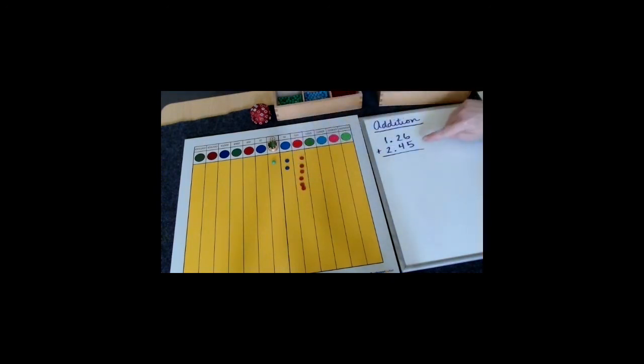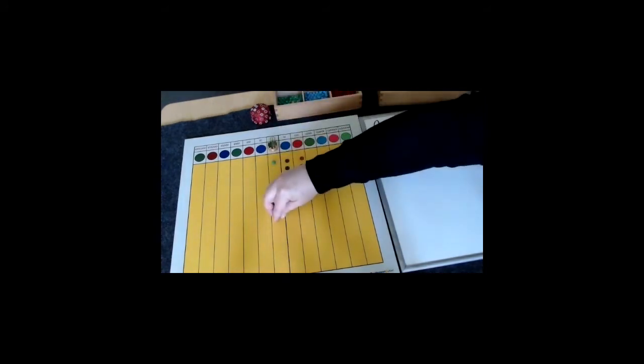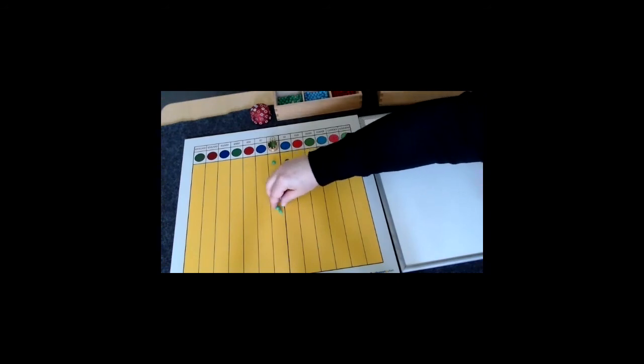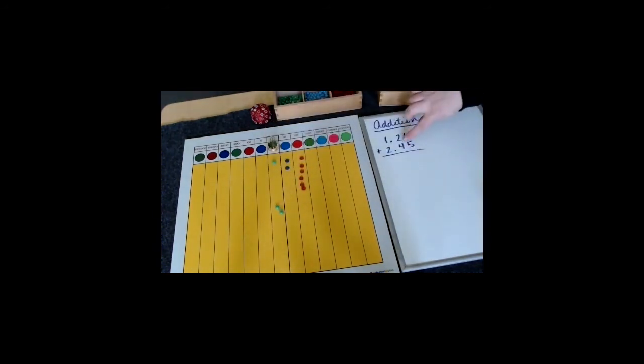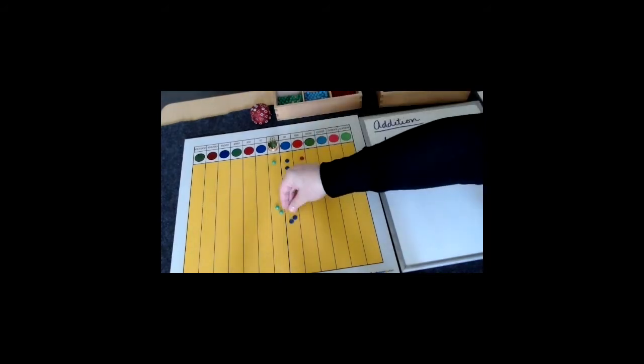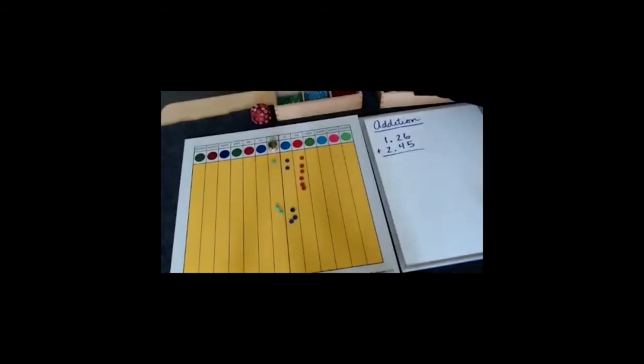Okay, and now I'm going to place my second addend, starting with 2 units. I'm going to put that a little further down. 2 in the units place, 4 in the tenths place, and 5 in the hundredths place.